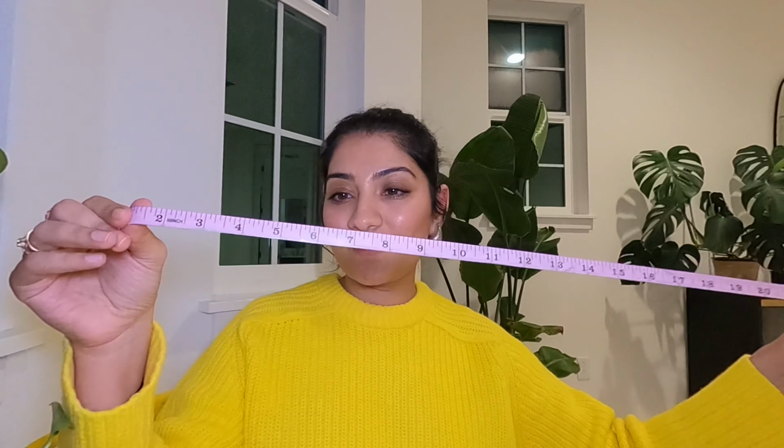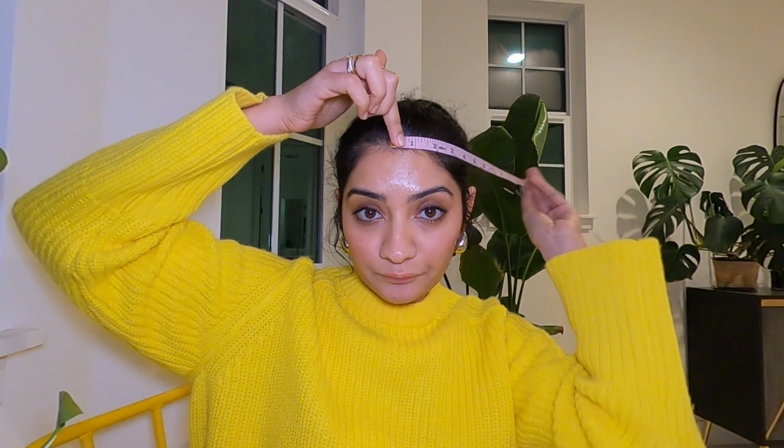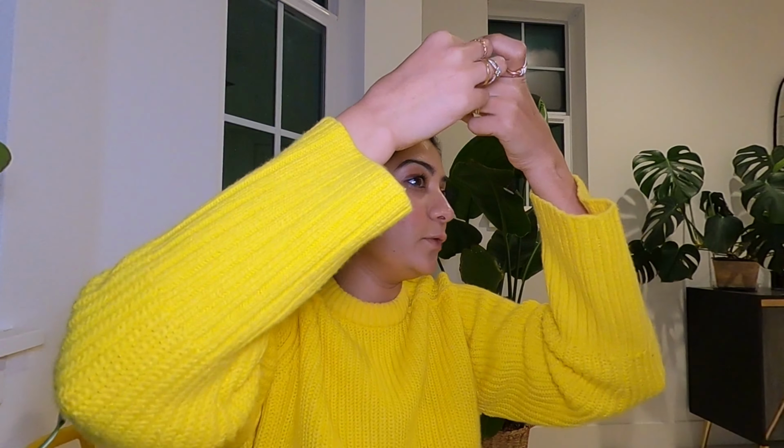So let's do one thing. The way you can do it is, take a tape. I just got it because I knew I was making this video. Take a tape, inch or centimeter, anything is fine. Start it from your hairline here and go all the way around. Try to see that it covers your back nape as well. And just see it here. For me, mine is around 21. It is like 20.9 or 21. That's what my circumference is.